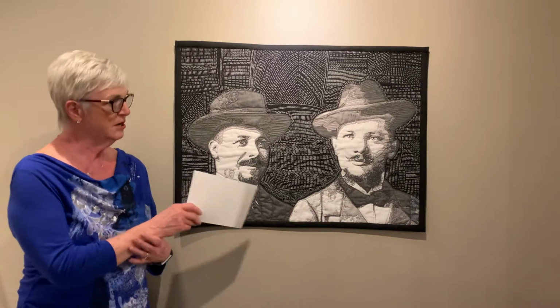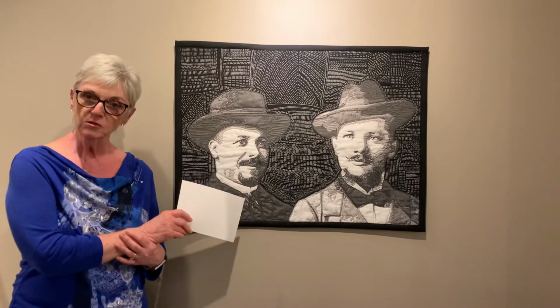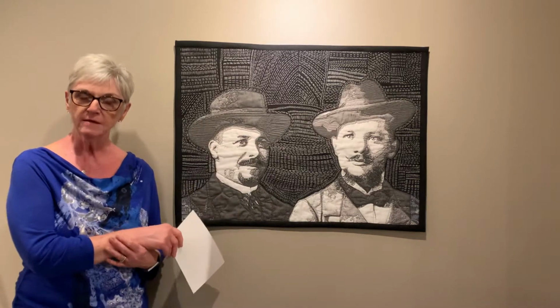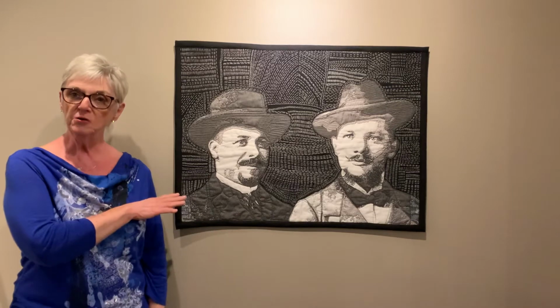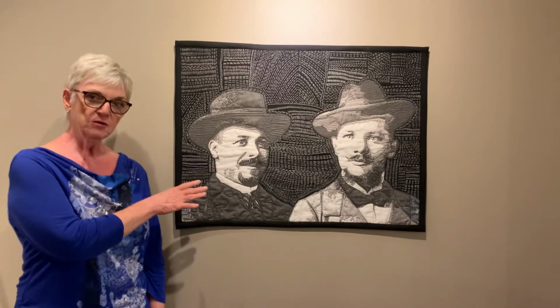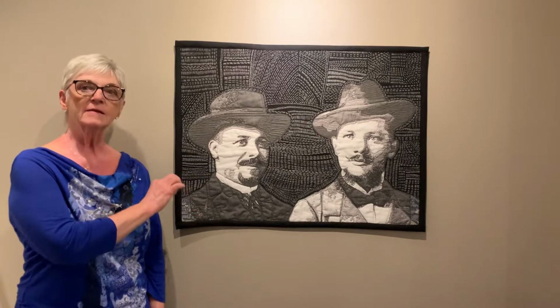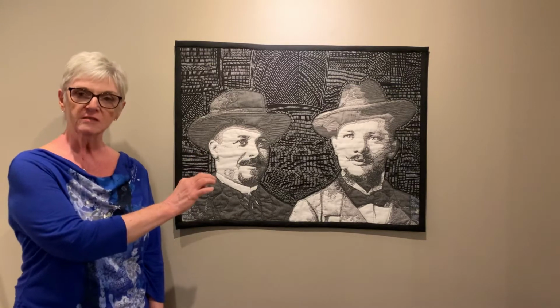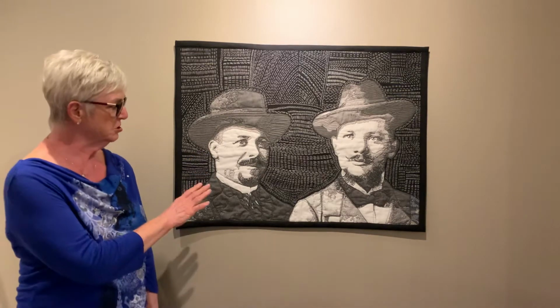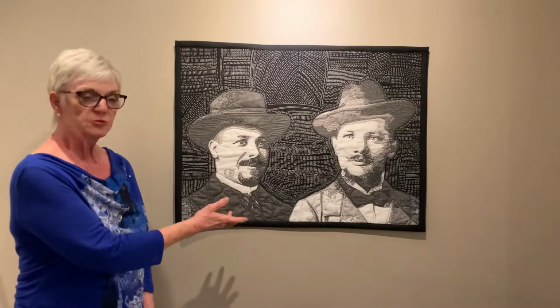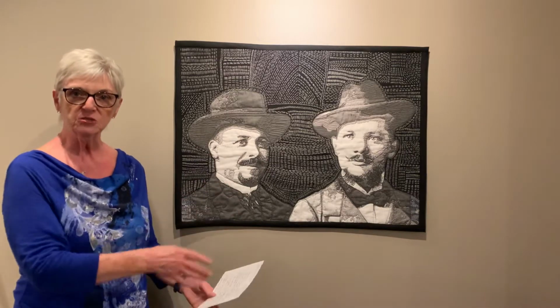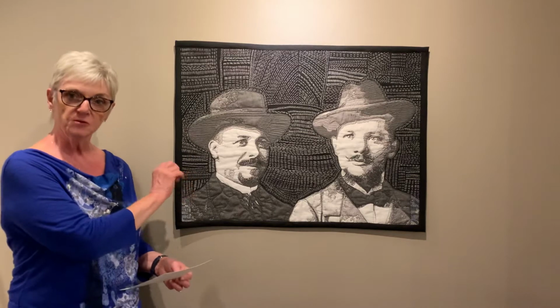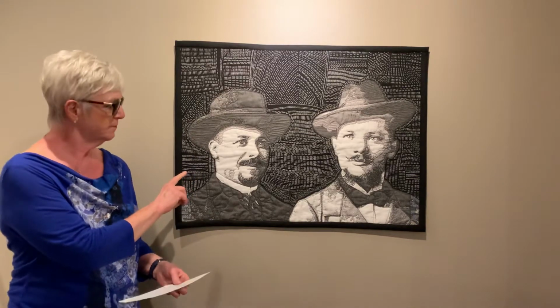Now, first let me tell you that this work is a quilted piece. It's done on fabric, and it was actually a photograph that was transferred onto a piece of fabric, and then a bunch of stitching was done around that picture to try to give it interest and depth and texture. So let me talk about the lines that are quilted or stitched on here.